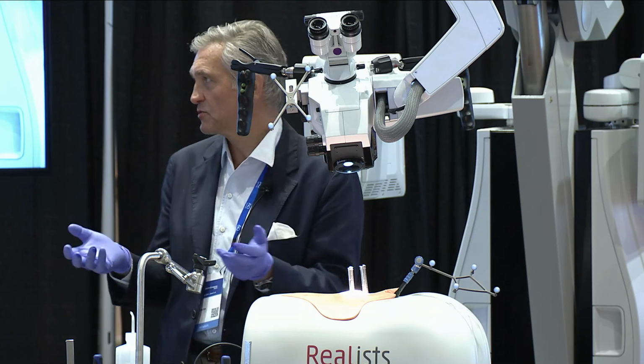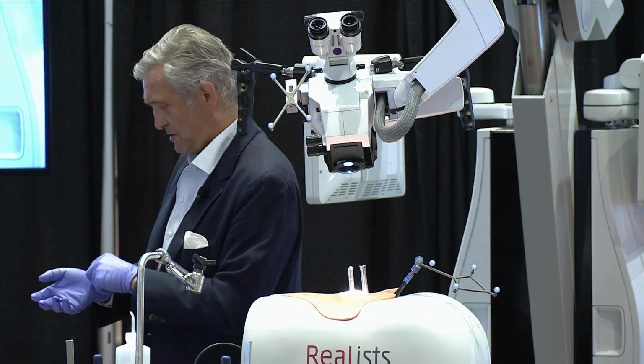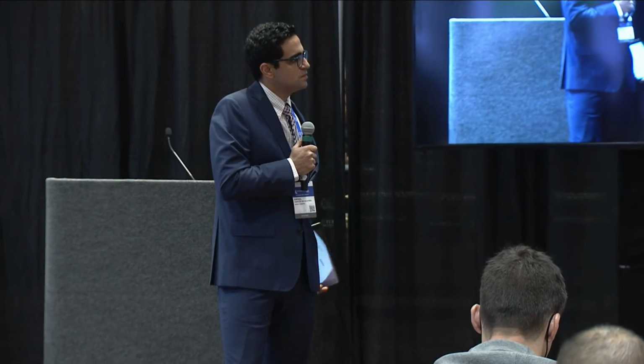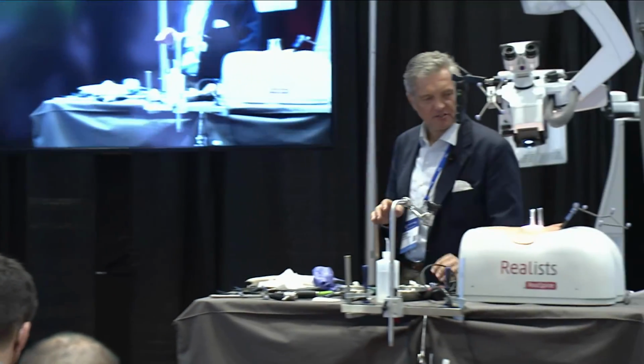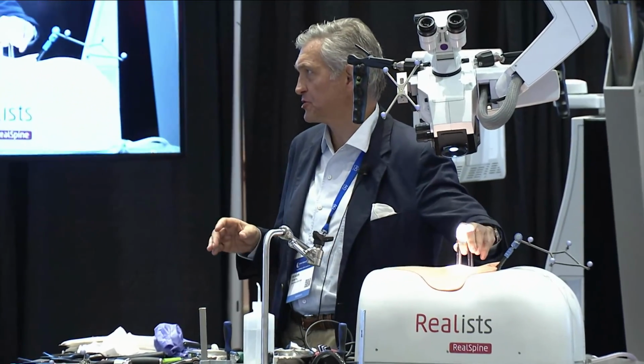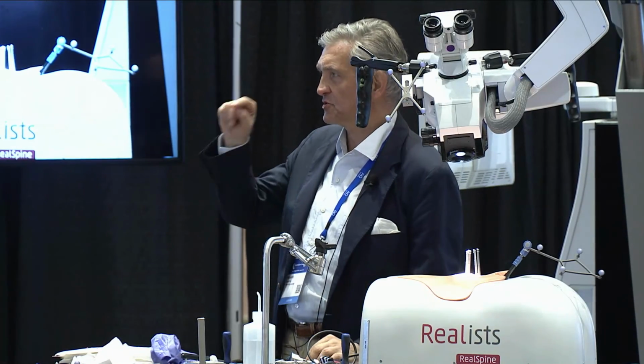Okay. Any questions? Yeah, one question, Dr. Hartl. Do you think that using navigation increased your ability to have a better positioning for the cage? Because we know that it's important for the cage to be anterior, so we do not have a very kyphotic situation. Absolutely, and that's why I use the pointer always to confirm the trajectory of the tube, because the trajectory of your tube is going to determine also the trajectory of your cage.